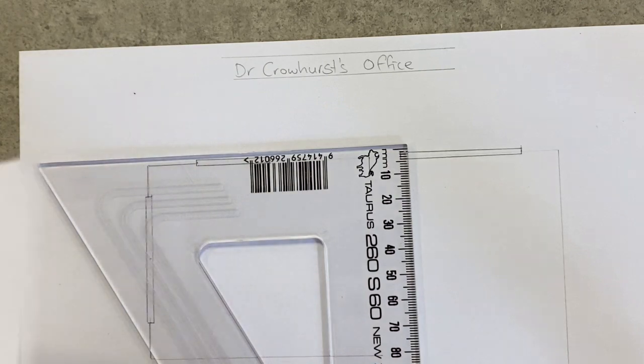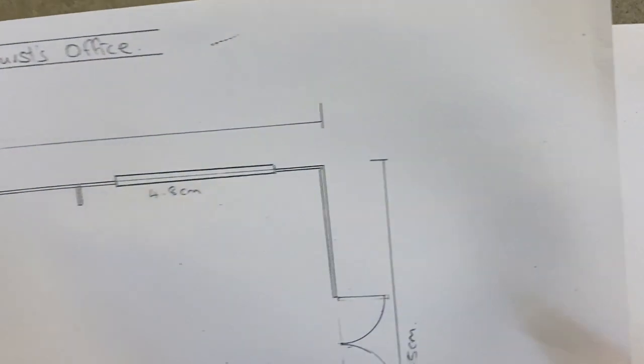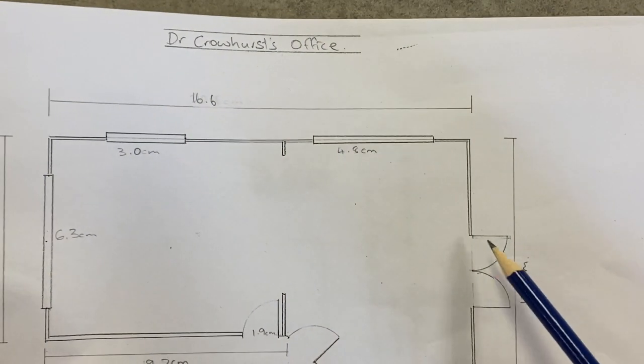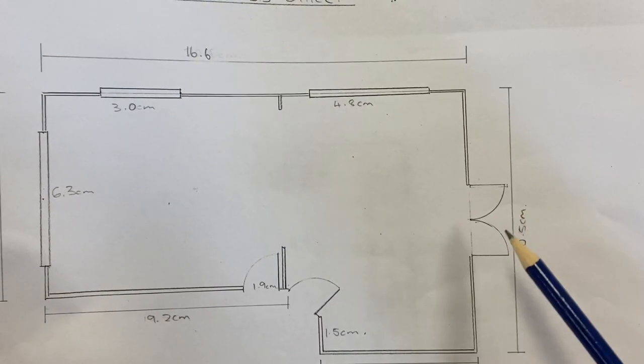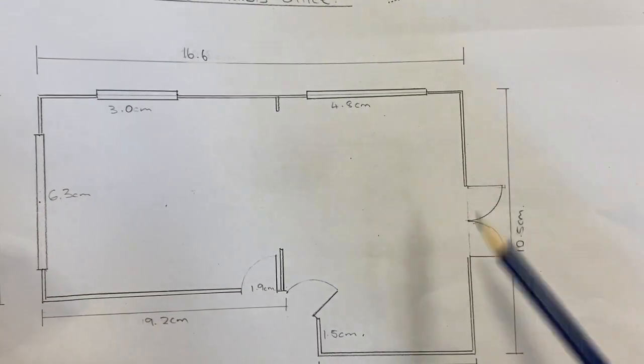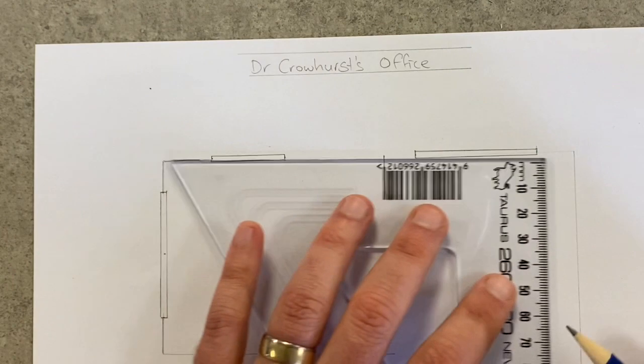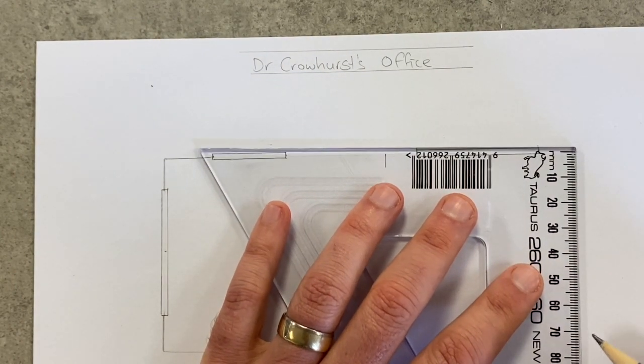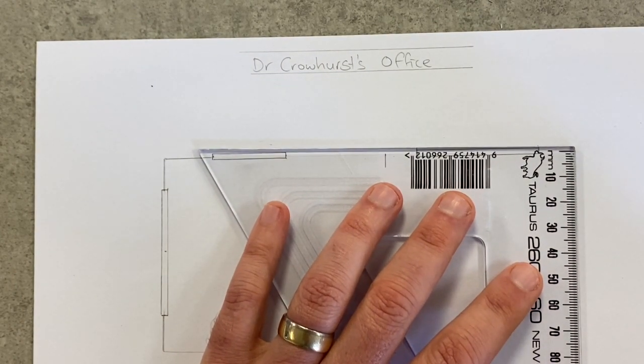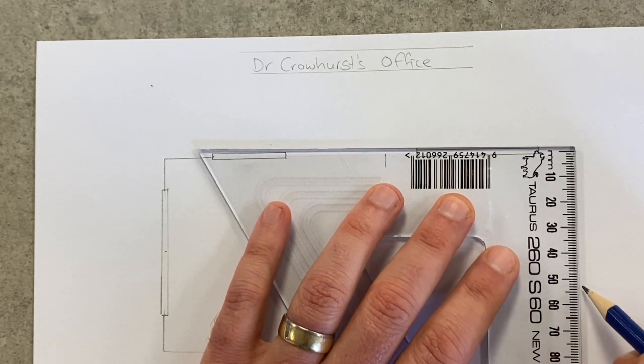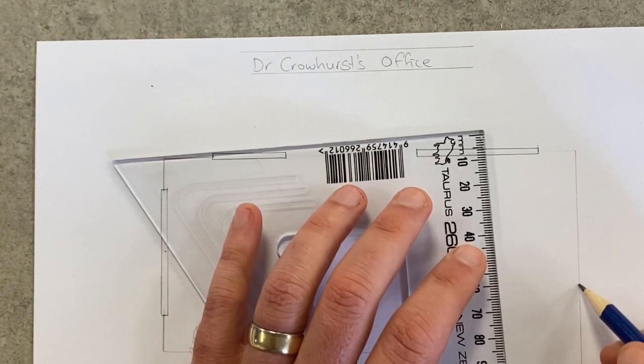Right, so the next step is we're going to put in some doors. These are the doors we're going to put in here. They're double doors and they're centered on this wall. So we'll find the middle of this 10.5 centimeter line, so it's going to be 5.2, 5.3. So that's the starting point.